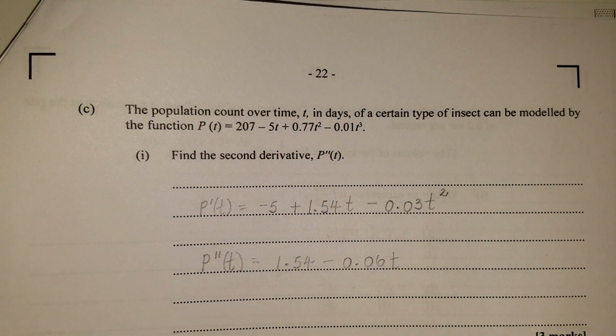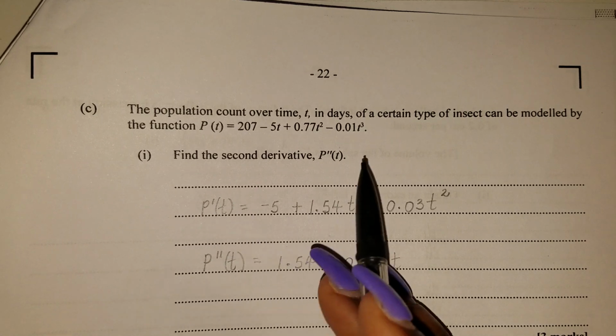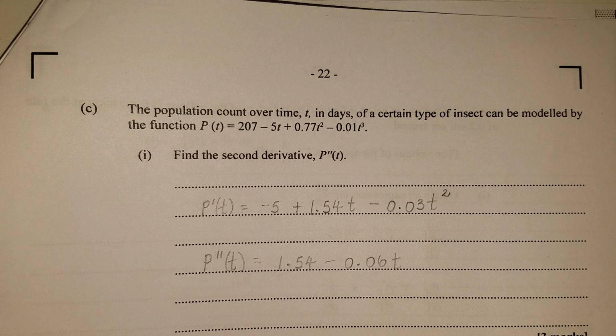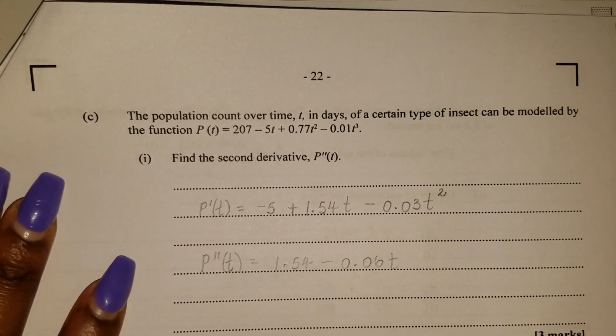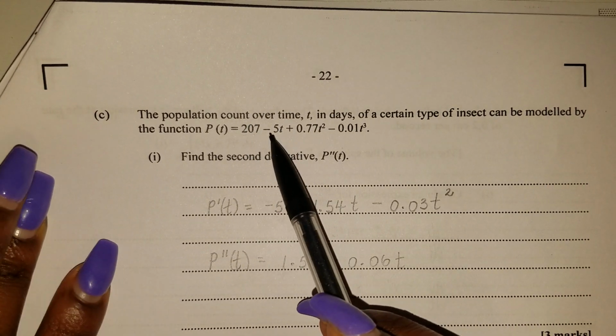This next question says, the population count over time t in days of a certain type of insect can be modeled by the function p of t equals, as you see there. It wants us to find the second derivative, and that means we're going to differentiate our function twice. Now when we differentiate this constant, we're left with a 0.